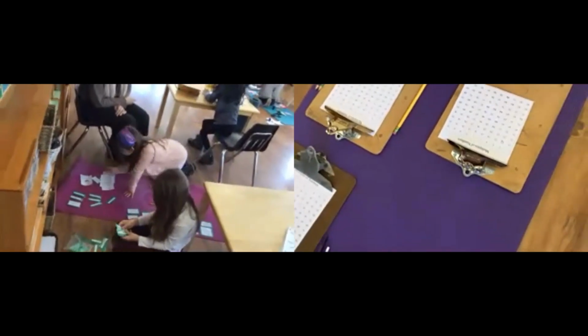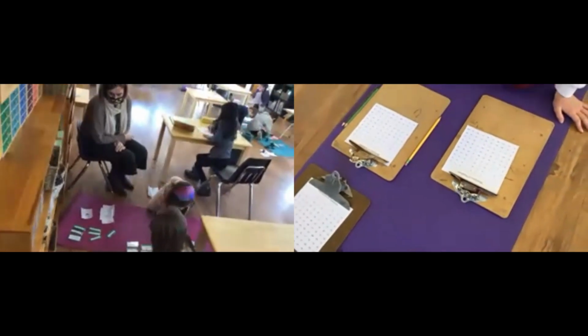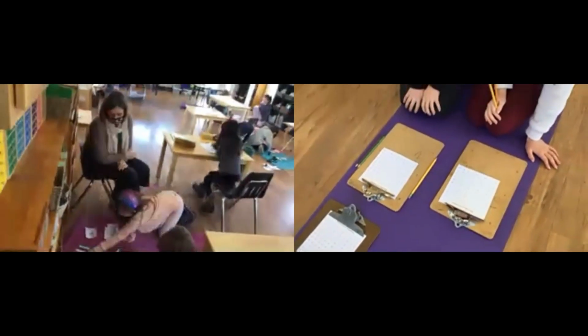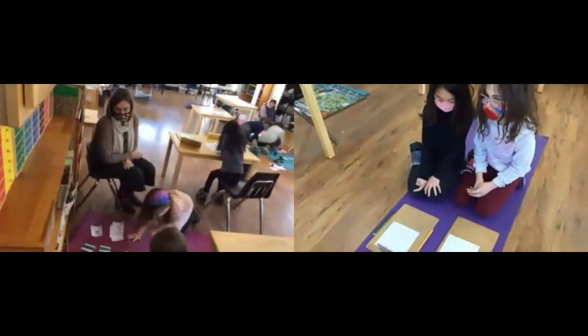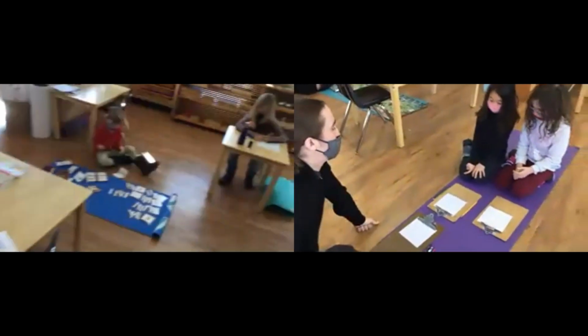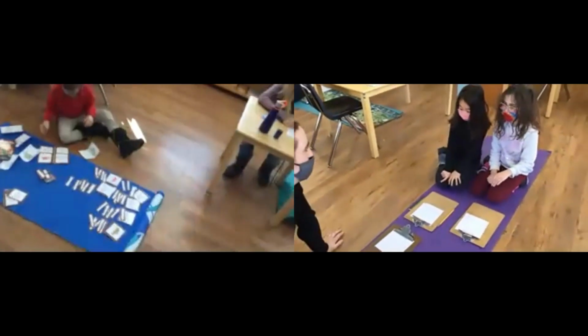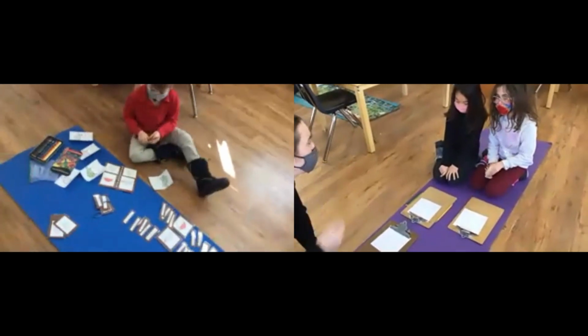Let's see, what is that? Multiples of numbers. So these girls are working on finding multiples. Looks like they've already had an introductory lesson. And I'm not sure quite yet if this is a lesson or a check-in.